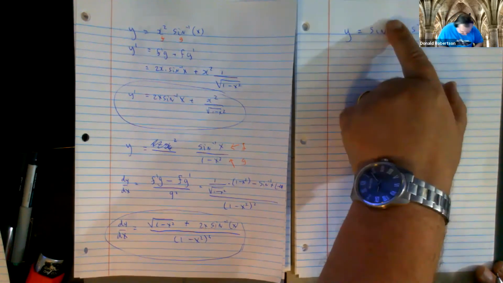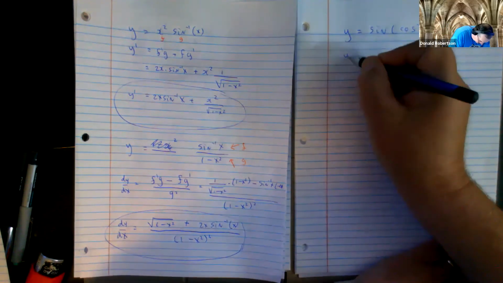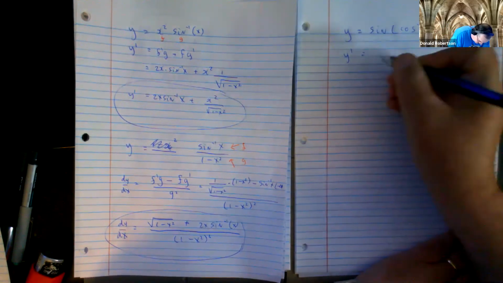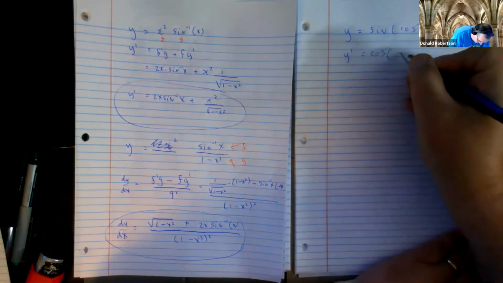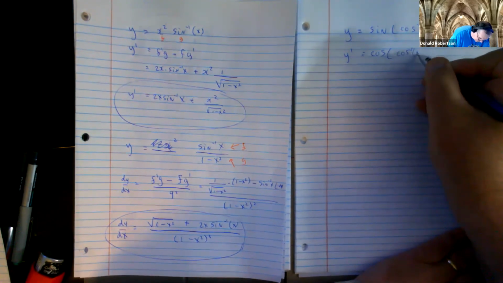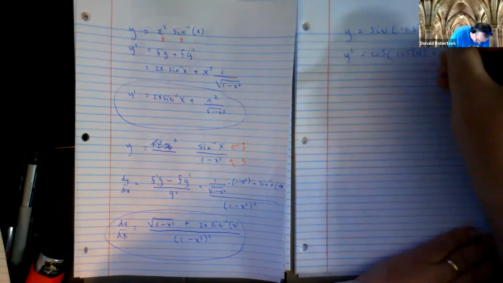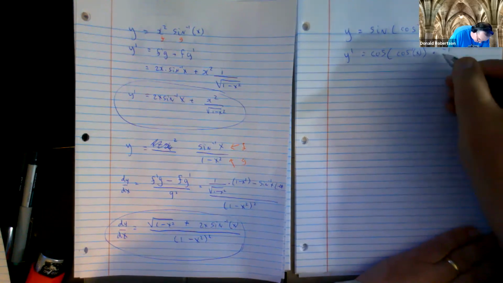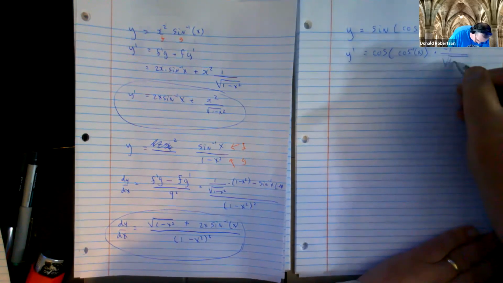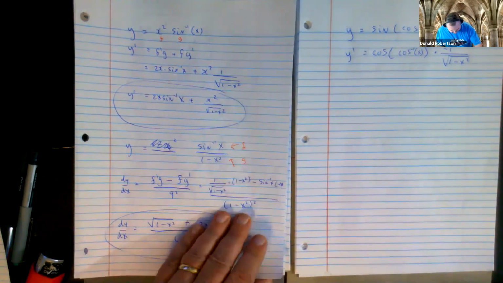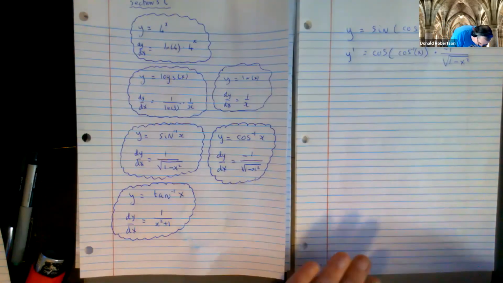It's a chain rule. So if you want to get its derivative, the sine of something is the cosine of something times the derivative of that something, which is negative 1 over that guy. And now I want to make this fella pretty.